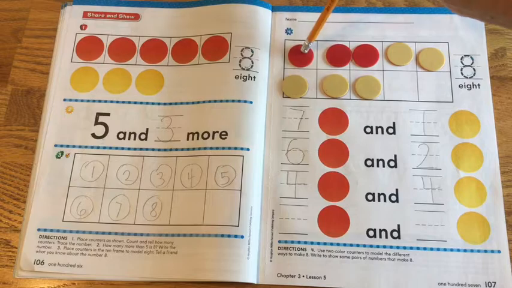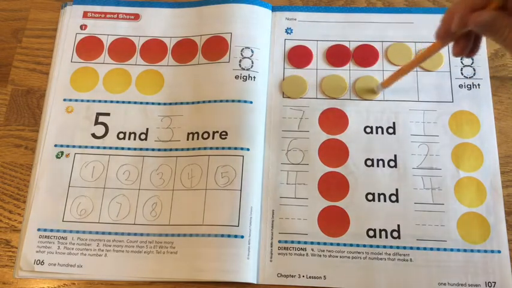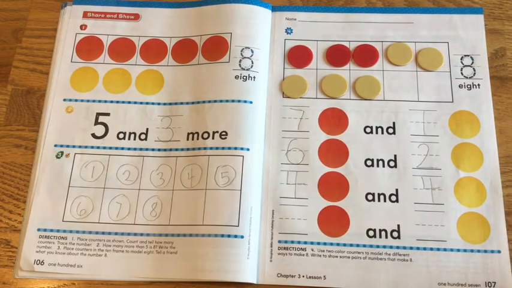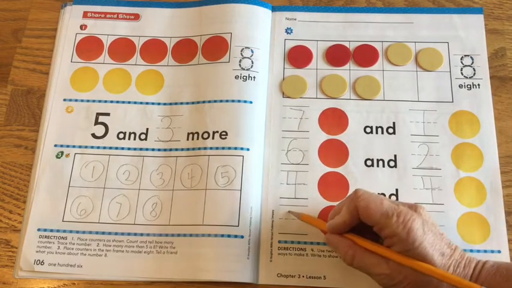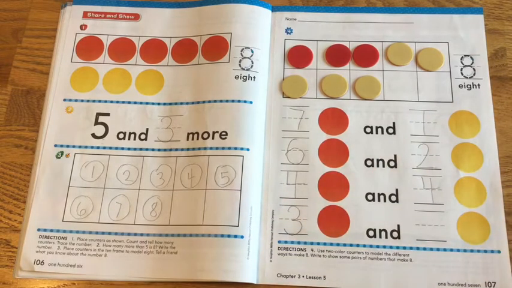So let's start from the beginning. 1, 2, 3, 4, 5, 6, 7, 8. We still have 8. How many red ones in my 10 frame? 1, 2, 3. Yeah, I bet you can do that one without counting. You just look at it and say, oh, I know, that's 3. Around a tree and around a tree. That makes the number 3.